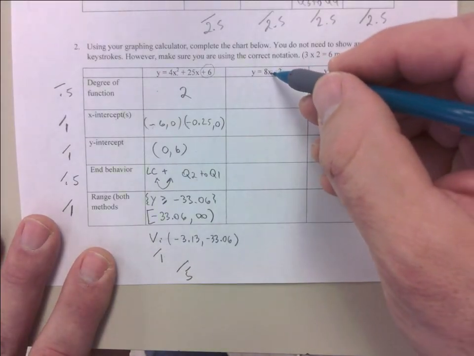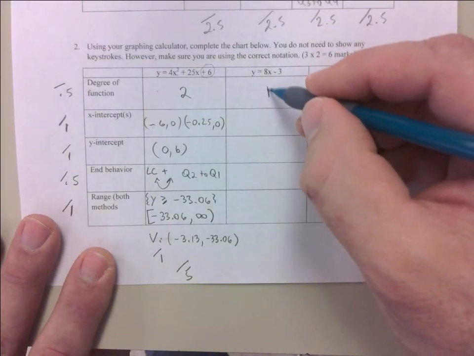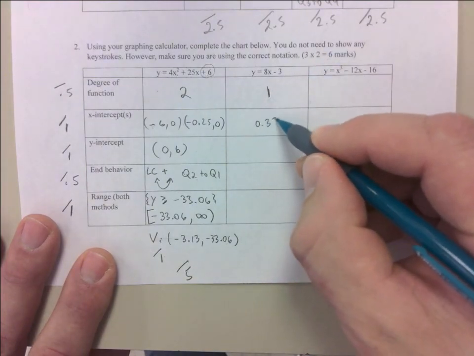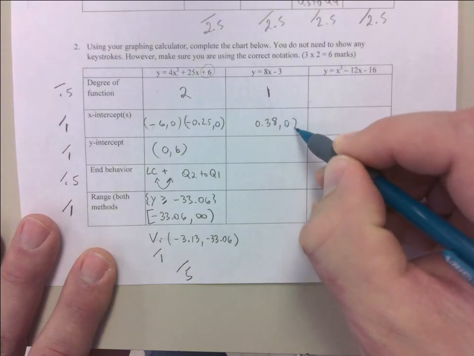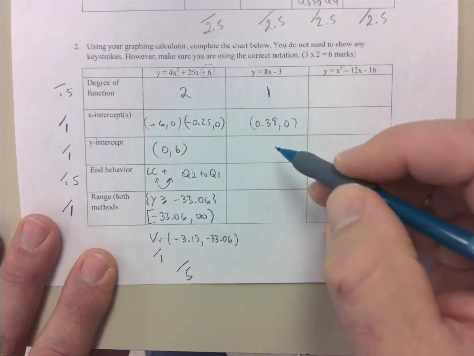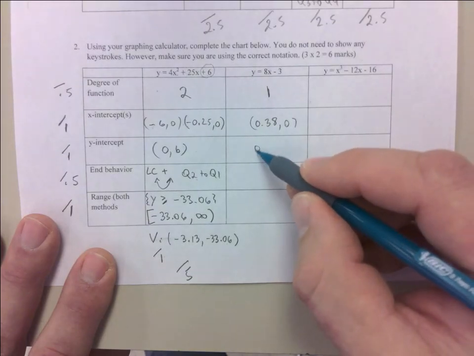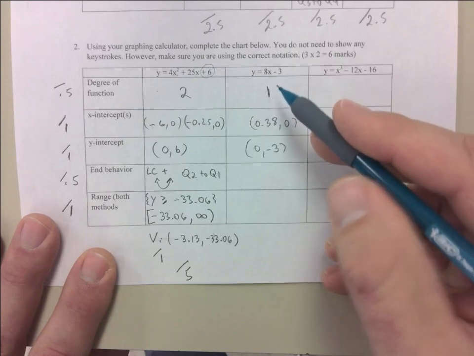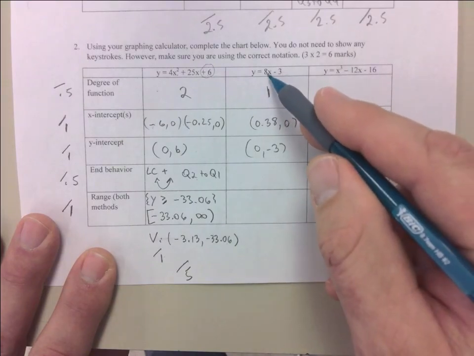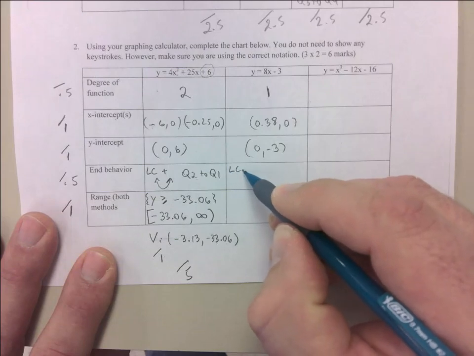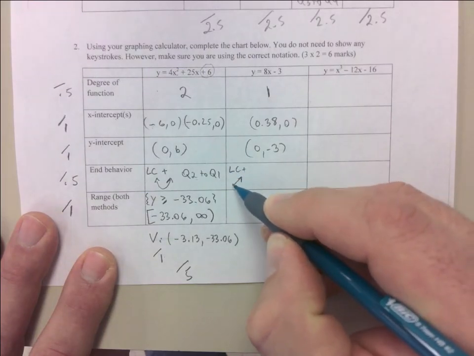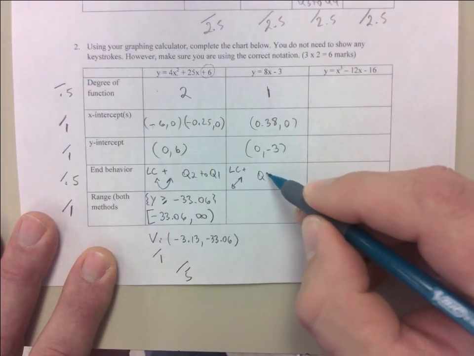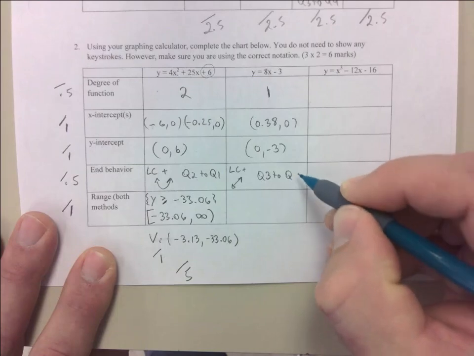Next, for the linear, it's a degree of 1. The x-intercept is 0.380. The y-intercept is 0, -3, right? It's -3. The end behavior, my leading coefficient is positive, so I'm expecting this shape, like it's going to go up from left to right. So we're going to go from Q3 to Q1.